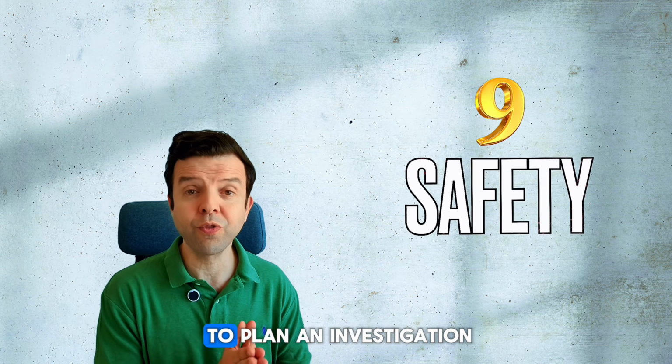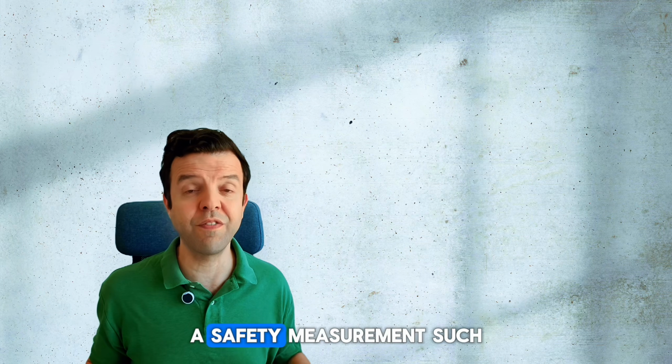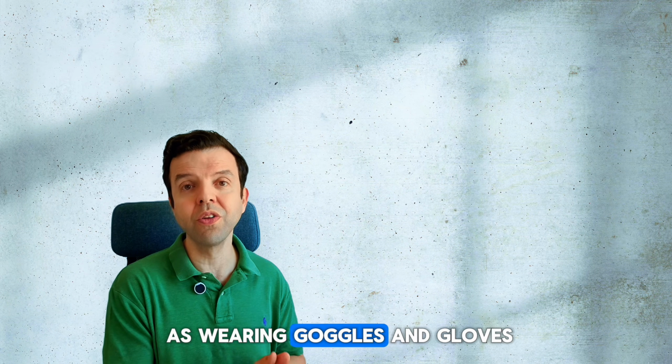Number 9, when asked to plan an investigation, there is usually a mark given for writing a safety measure, such as wearing goggles and gloves.